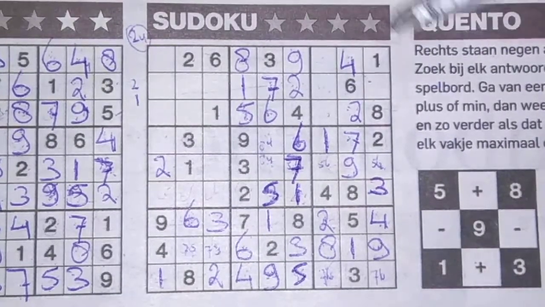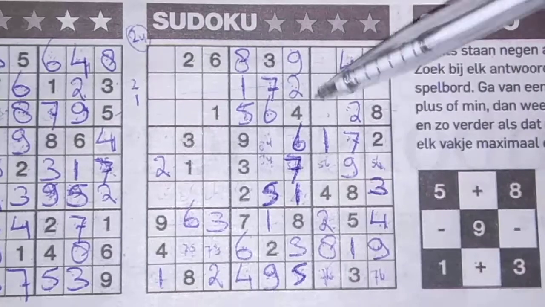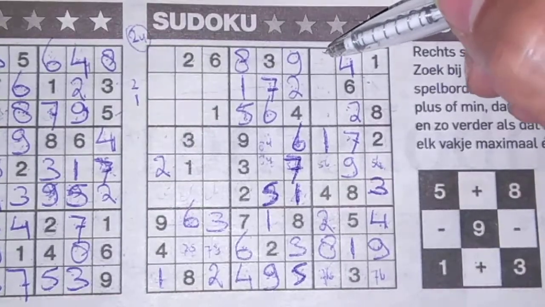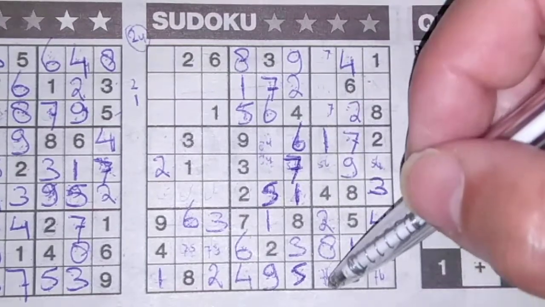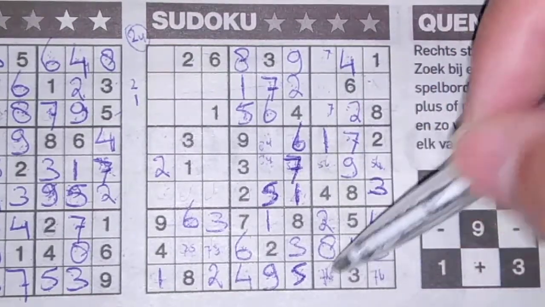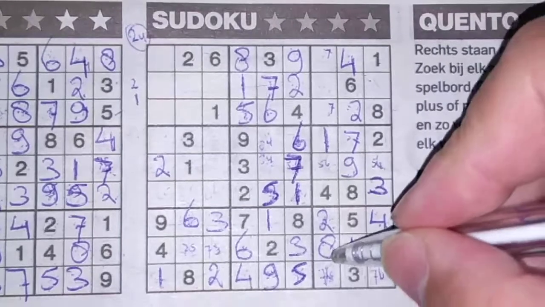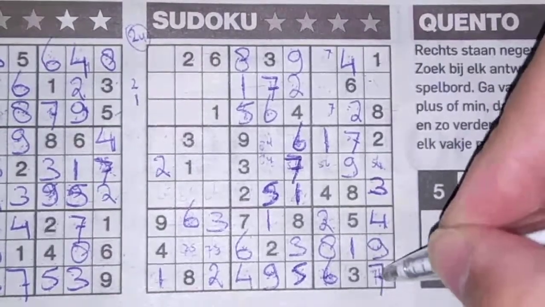4 missing numbers. One of the missing numbers is 7. We see here 7, no 7 in these 2 boxes, so the 7 should be here or there. So we have a 7 in this column. That means this box cannot be a 7. This should be a 6, and this should be the 7.